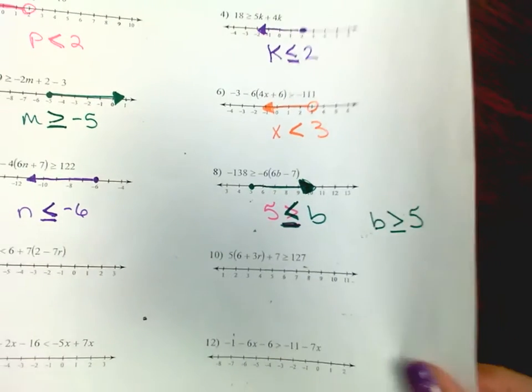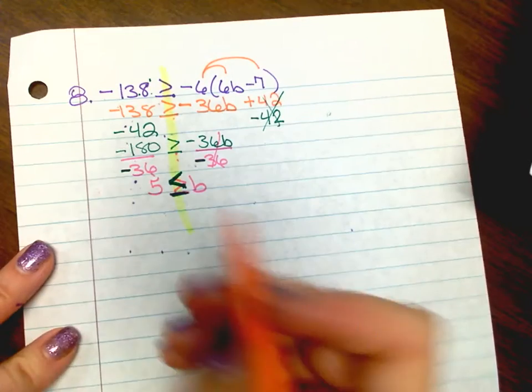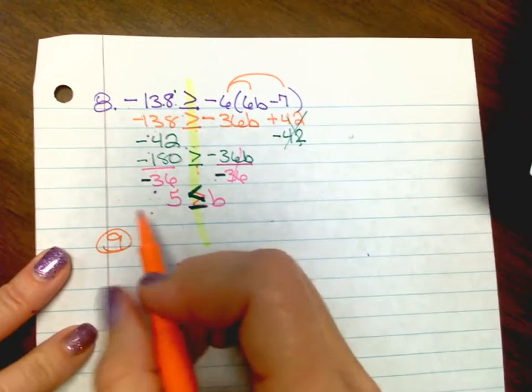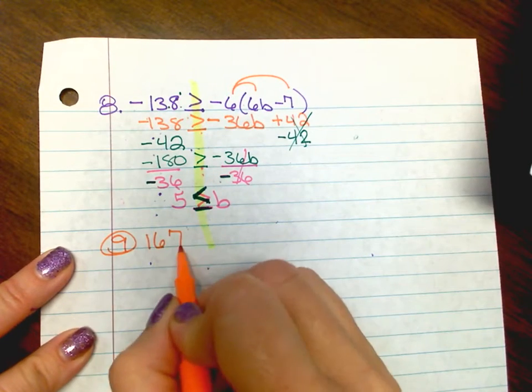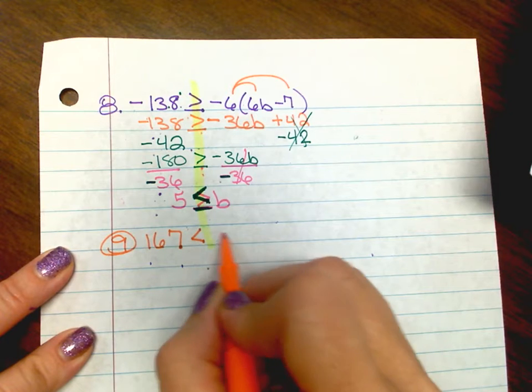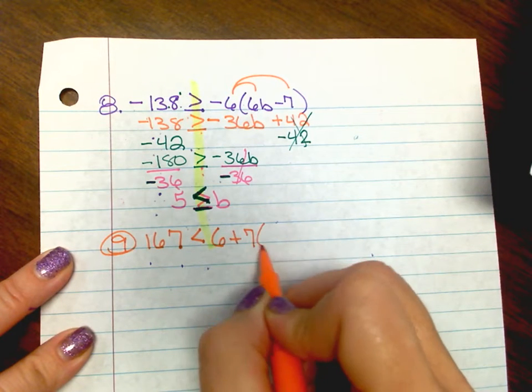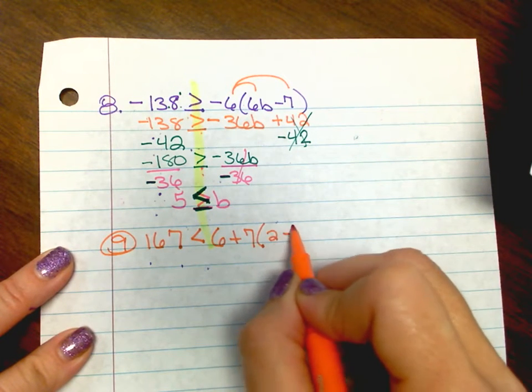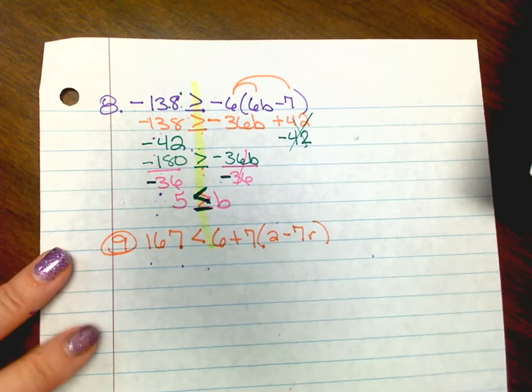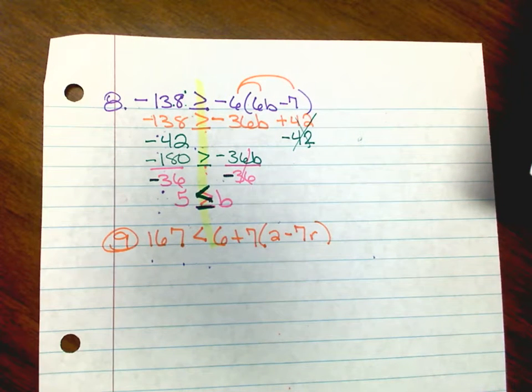Okay, I'll try to hurry, get some more in. So number 9 is 167 is less than 6 plus 7. If I make any more mistakes and I don't catch it, let me know. I'm just trying to hurry. That often gets us in trouble.